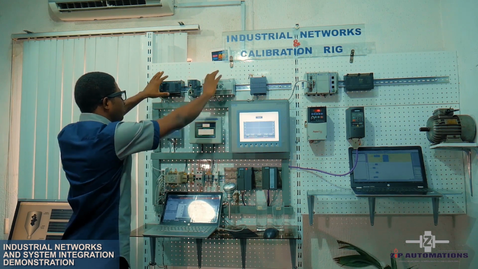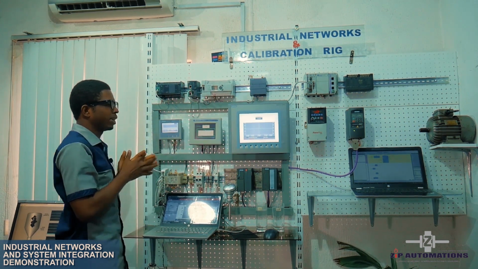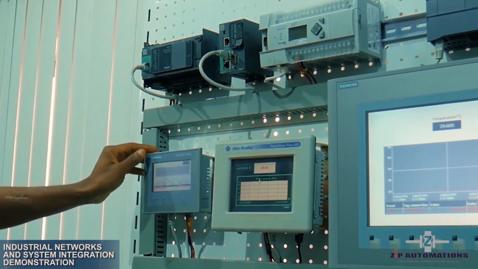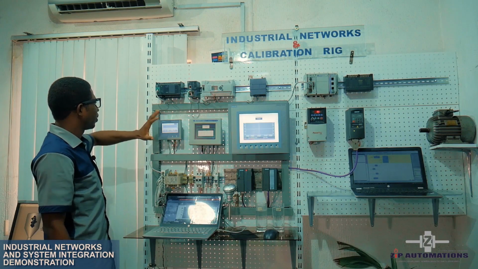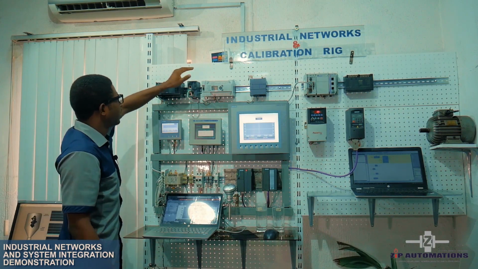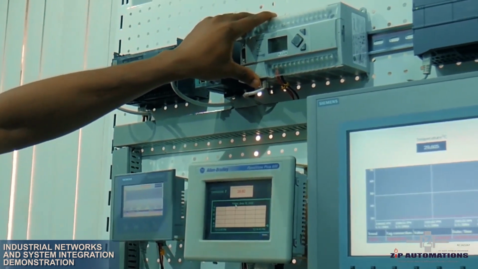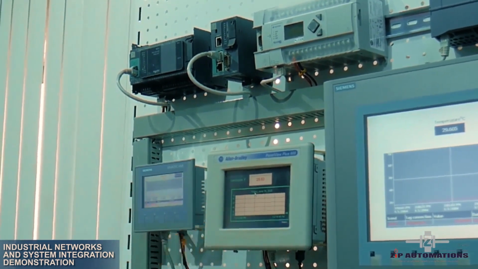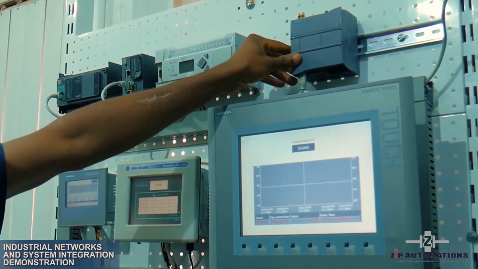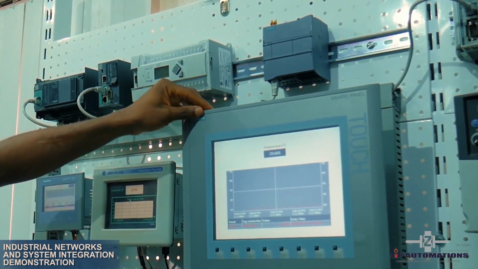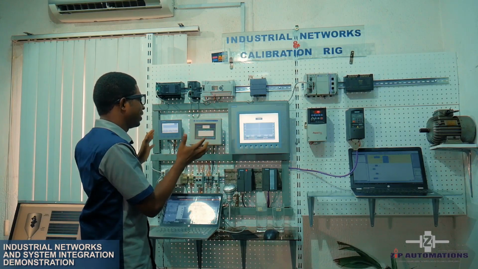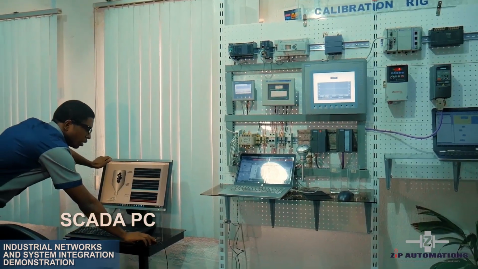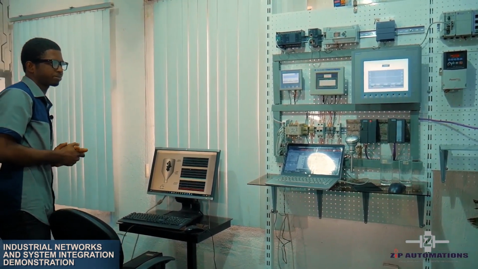The different PLCs then push the data to their respective HMIs. The Schneider M241 PLC transmits its data to the KTP400 through Modbus TCP because they are from different manufacturers. The Allen Bradley Micrologix 1400 transmits its data to the panel view HMI through Ethernet IP, which is an Allen Bradley protocol, and the Siemens S7 1200 transmits its data to the KTP1000 through Profinet, which is a Siemens protocol. The data is then aggregated and transmitted to our SCADA PC here through something called an OPC server.